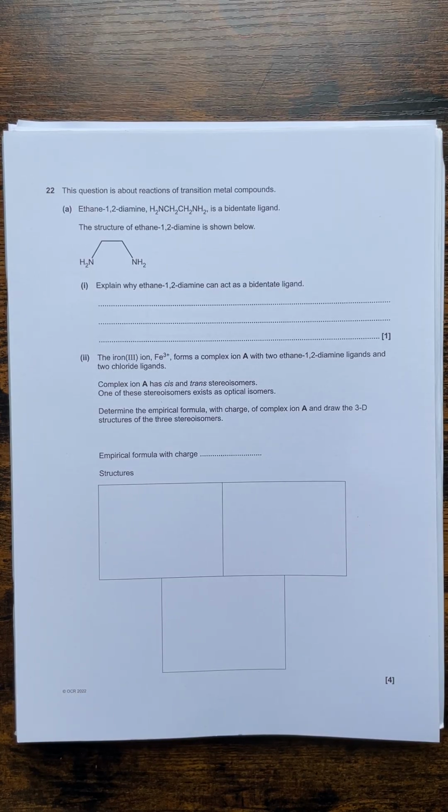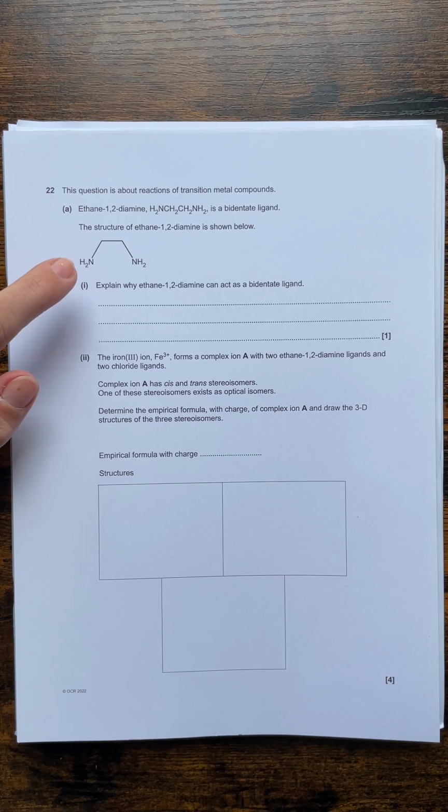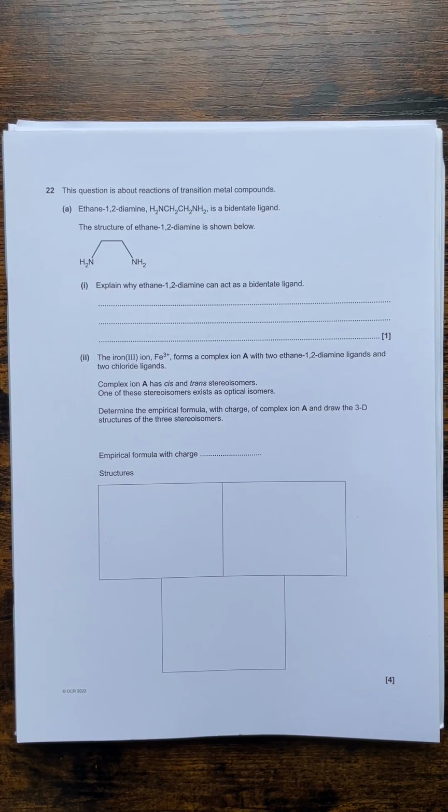And I guess even though this question is asking us why the ethane 1,2-diamine can act as a bidentate ligand, more generally we need to understand why any such example they might give us can act as a monodentate ligand, a bidentate ligand, a multidentate ligand.